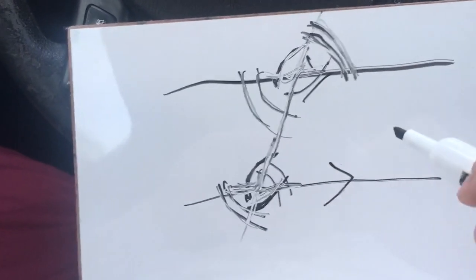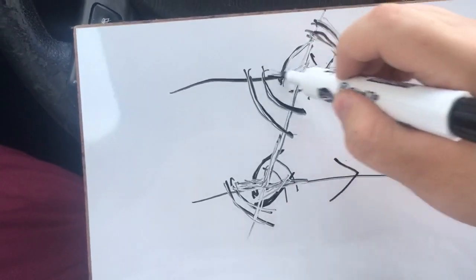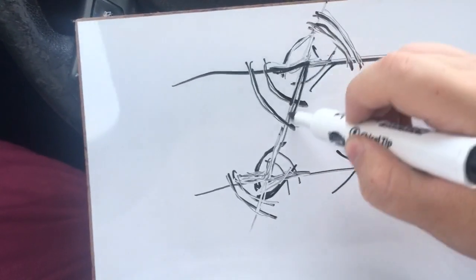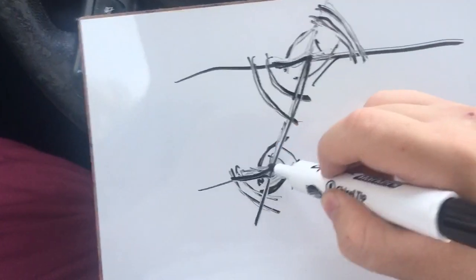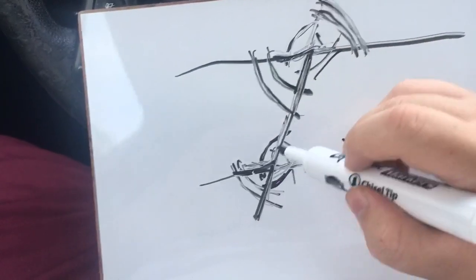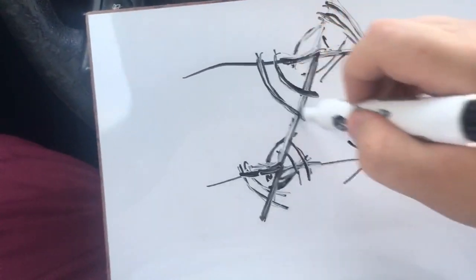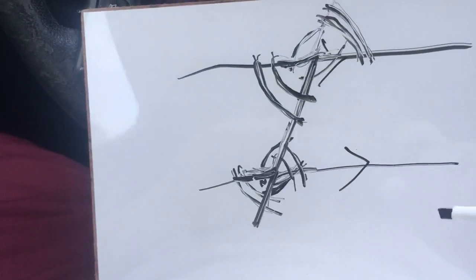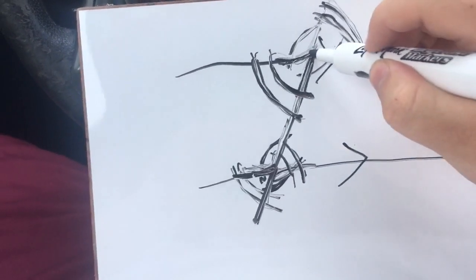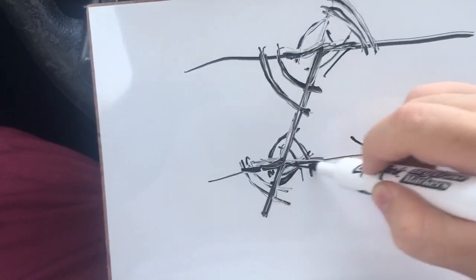Now let's go to the alternate interior angles. This angle right here, I'm going to slide it down to right here, translate it down to right here. And since these two angles are equal, and these two angles are equal, these two angles must be equal. And I'm going to get this angle, slide it down to right here, and they're equal.